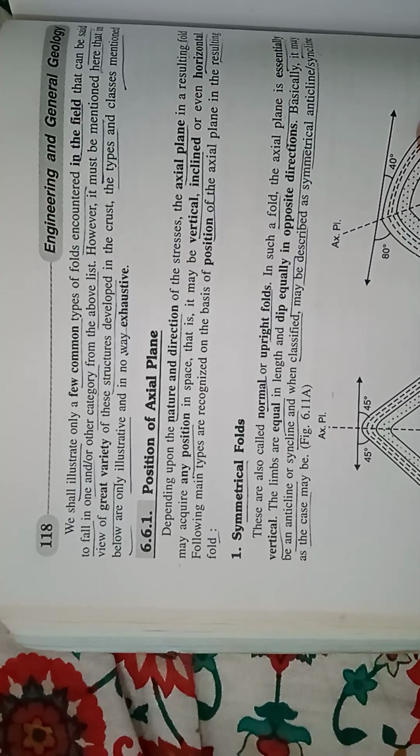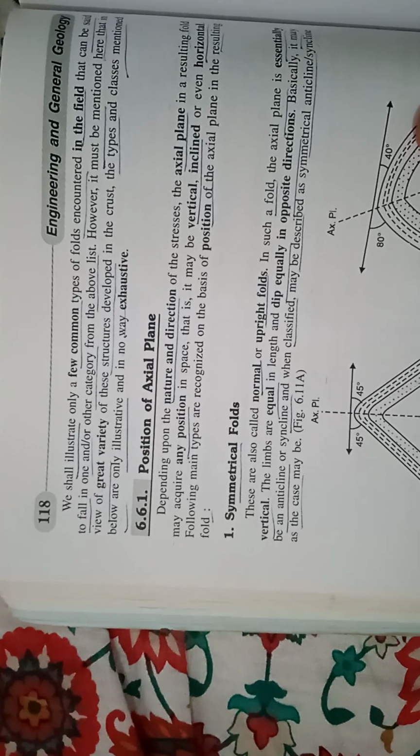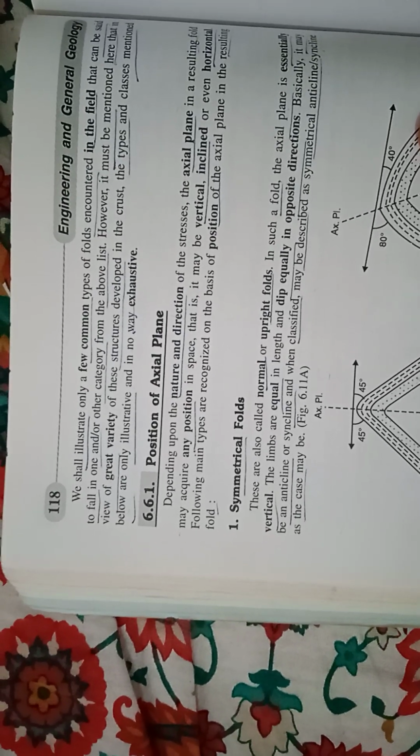However, it must be mentioned here that in view of the great variety of these structures developed in the crust, the types and classes mentioned below are only illustrative and in no way exhaustive.